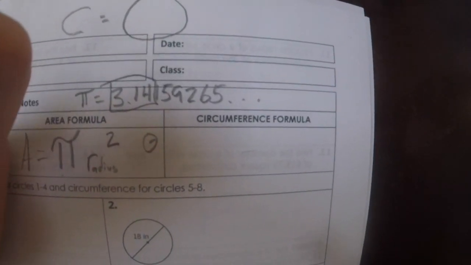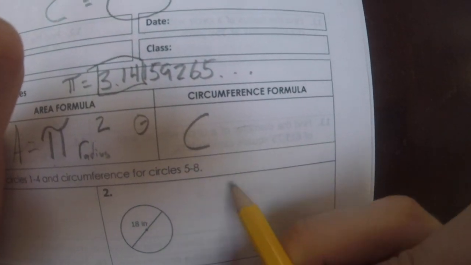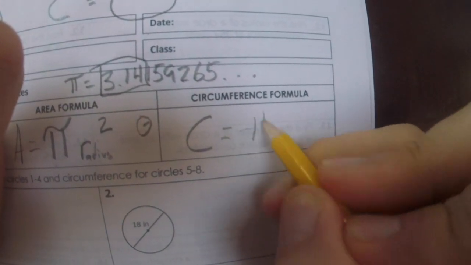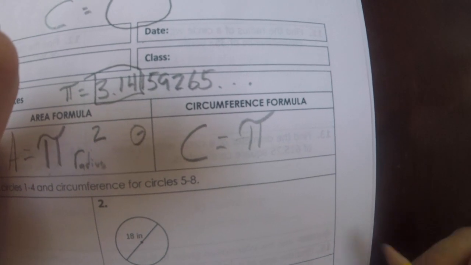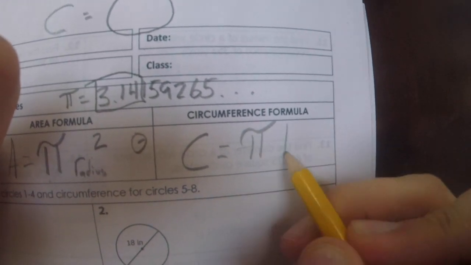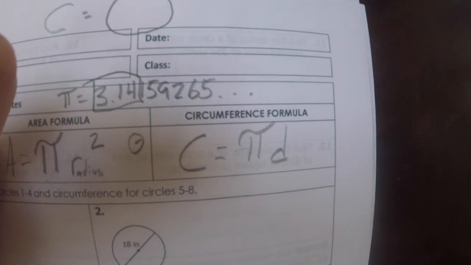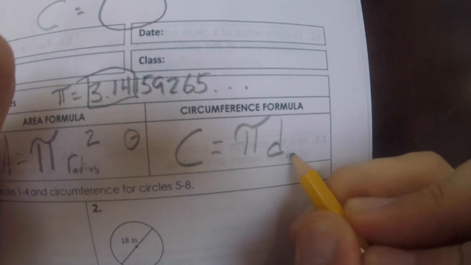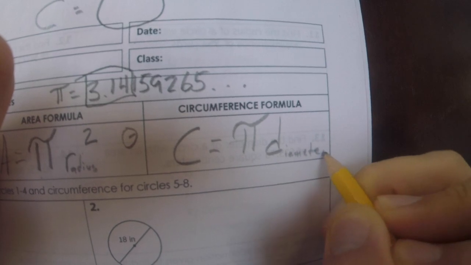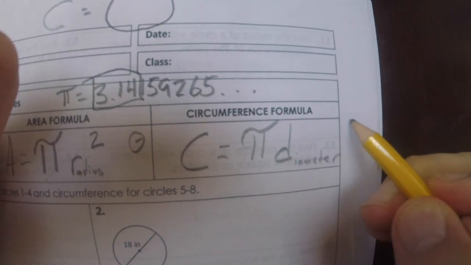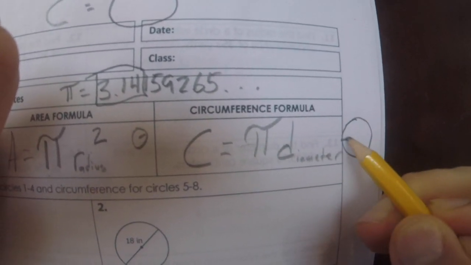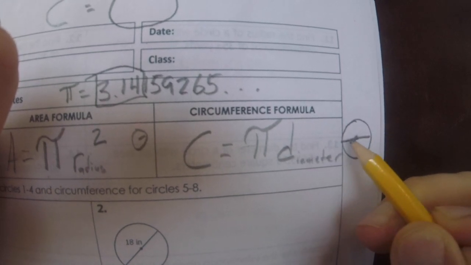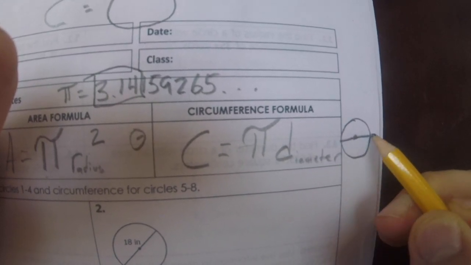Circumference is a little bit different. Okay? Circumference is pi again. We're going to use pi again, but we're going to do pi times d. Anybody remember what d stands for? D stands for diameter. Okay? And the diameter is different from a radius because the diameter is the distance across the circle but through the center.